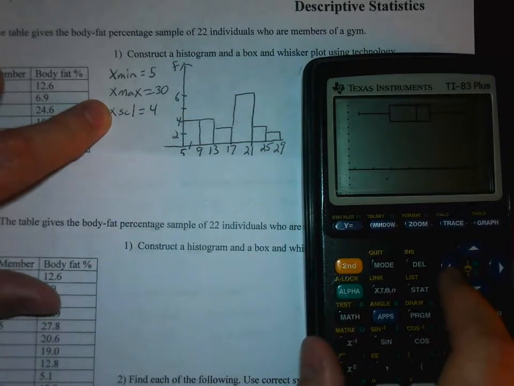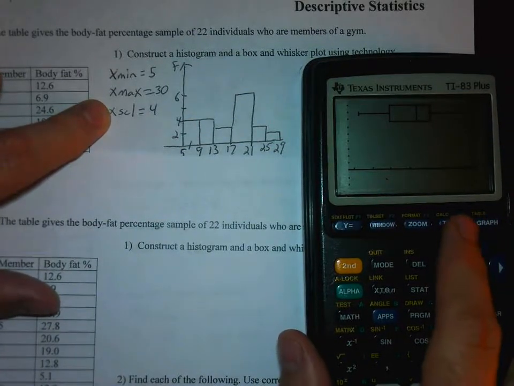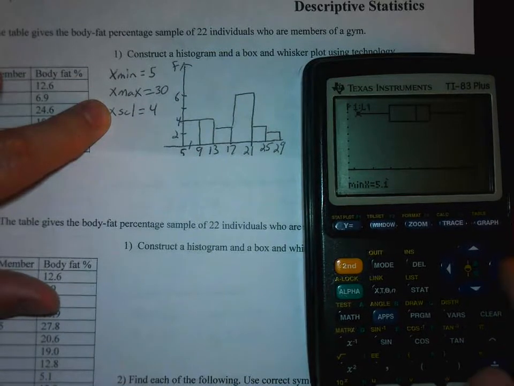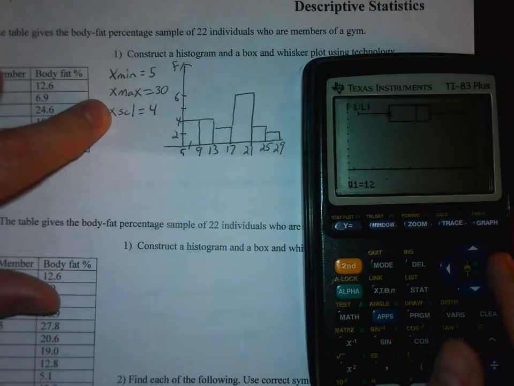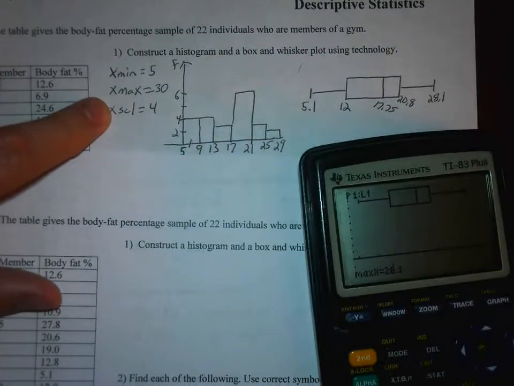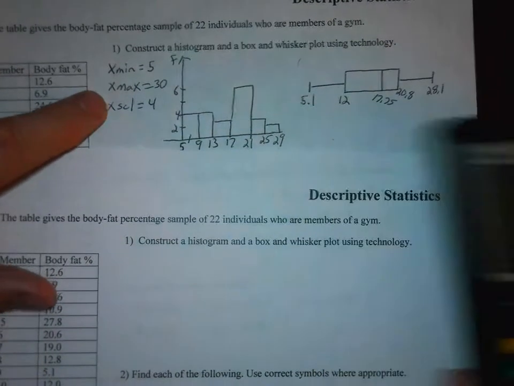And what's nice about this, when you press trace, it'll give you the minimum and your quartiles. Basically your 5-number summary. So there's Q1 is 12, the median or Q2 is 17.75, Q3 is 20.8, and the maximum 28.1. Okay, so there's a sketch of a box plot.